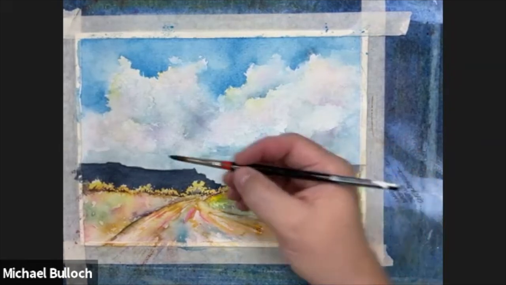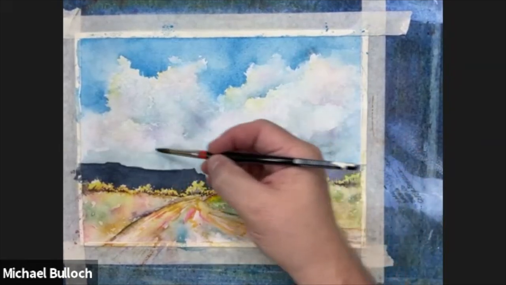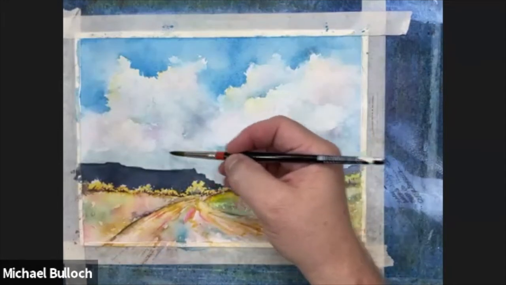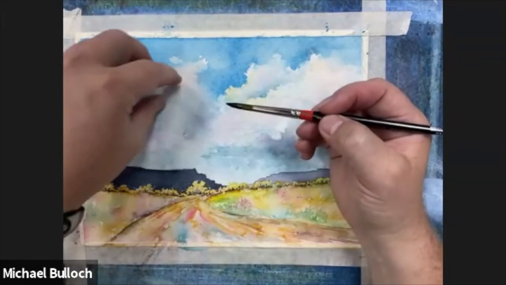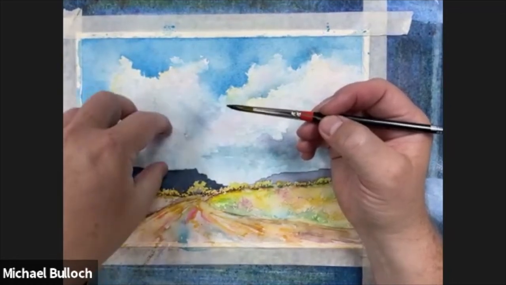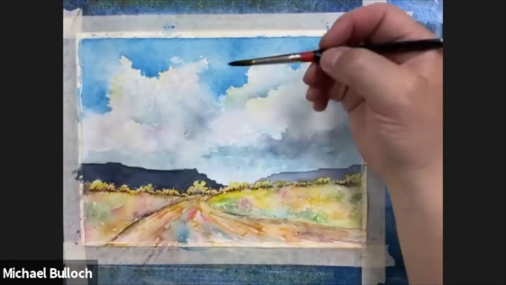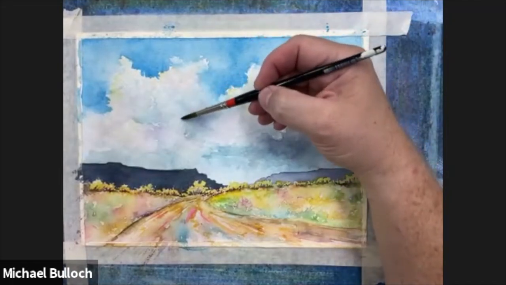So I'm going to start thinking about where I want the body. I didn't really do a lot in here. I want to maybe push this portion of clouds back, and this is the portion of clouds that I want to push forward. So to begin with, I'm going to come in with just a wee bit more dark.